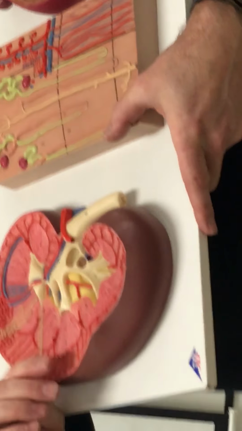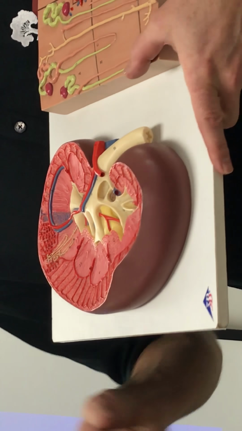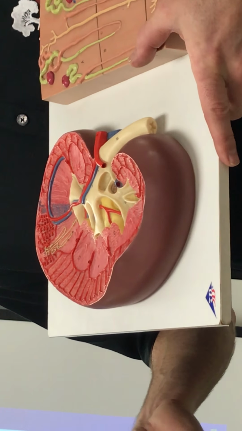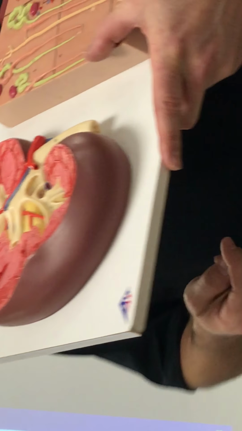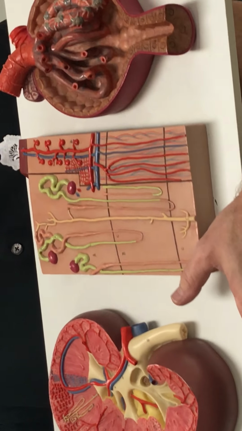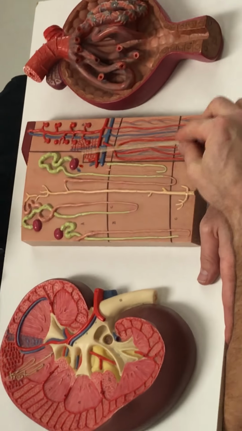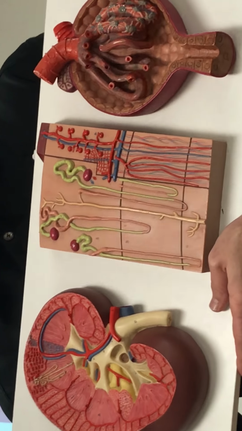This is good for blood supply though. So from renal artery all the way back to renal vein, because it even shows efferent and afferent arterioles, it shows capillaries, so really everything. Here, higher magnification. They're separating all the blood on this side from all the tubules on this side.